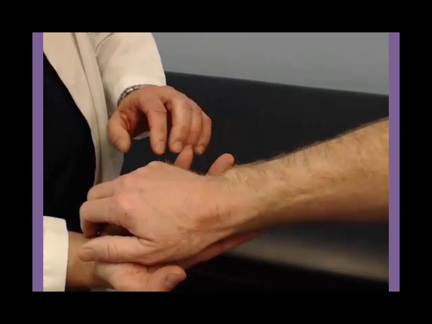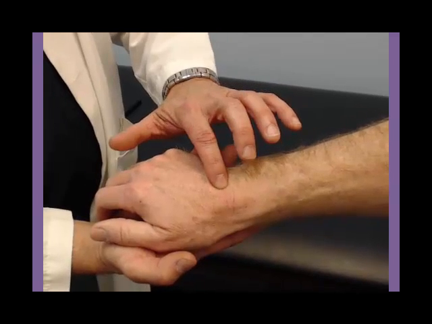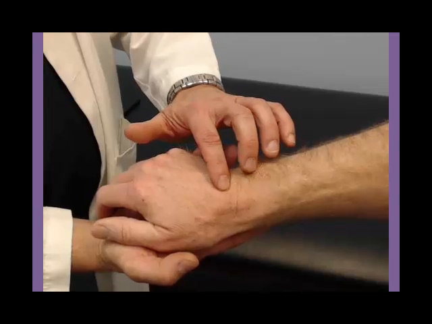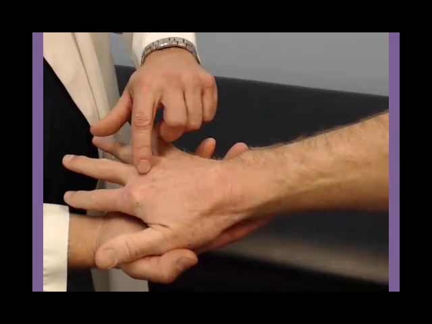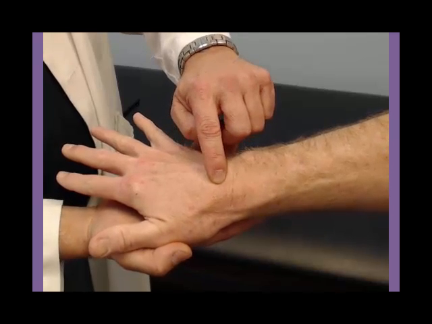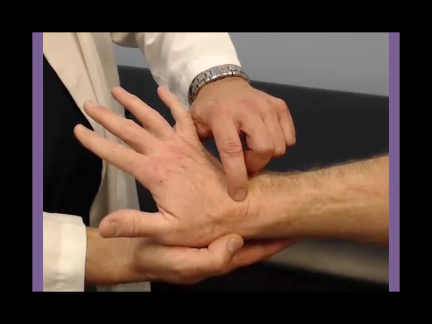This is found just proximal and lateral to the base of the third metacarpal. Find metacarpal 3, slide your finger down, right above the wrist, slide slightly lateral. You will slide into a slight depression.